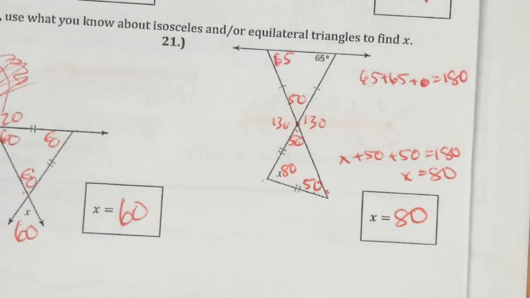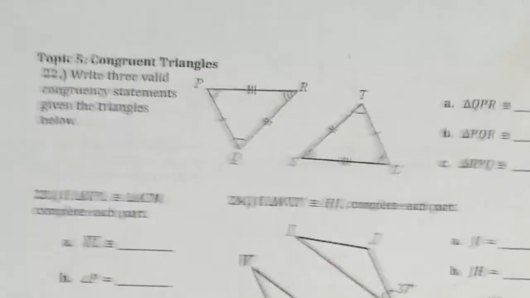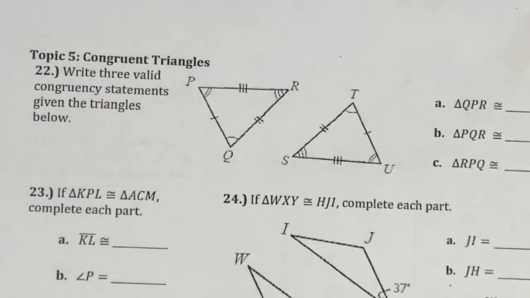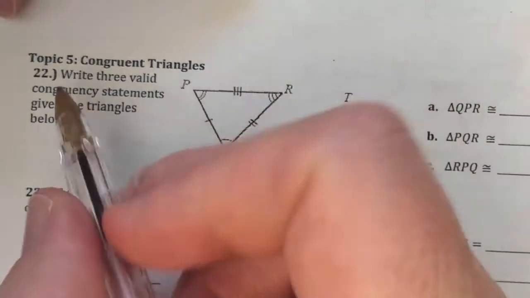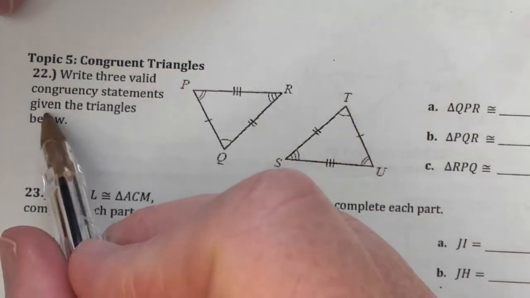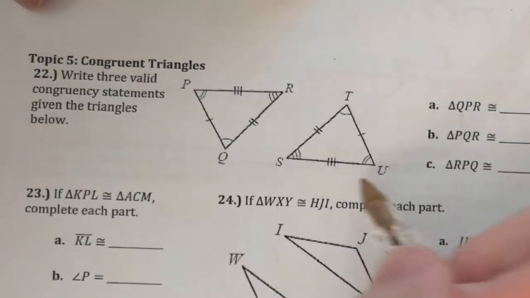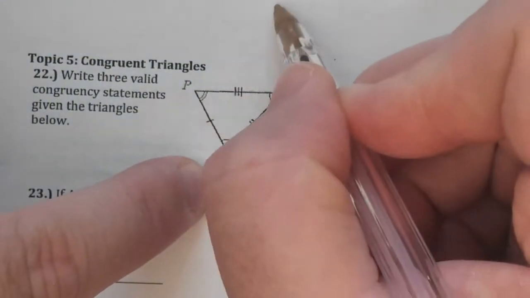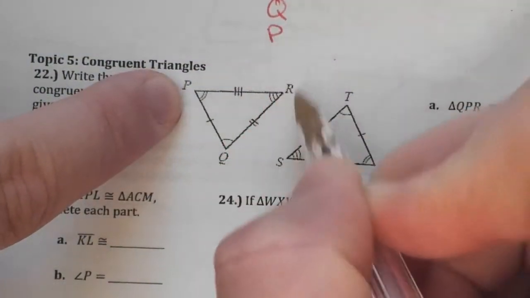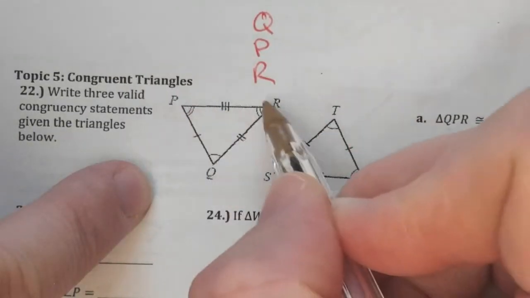Okay, we're getting closer to being done with this. All right, so let's go over to the other side of this page. We're on 22. Okay, fun stuff. Write the 3 valid congruent statements for this. The best way you can do this is write all the letters. So Q is a single angle, P is a double angle, and R is a triple angle. So 1, there's 2, and then there's 3.